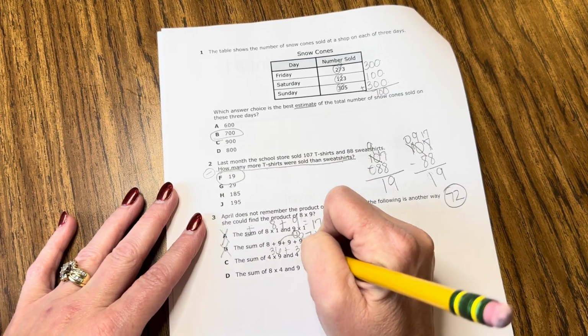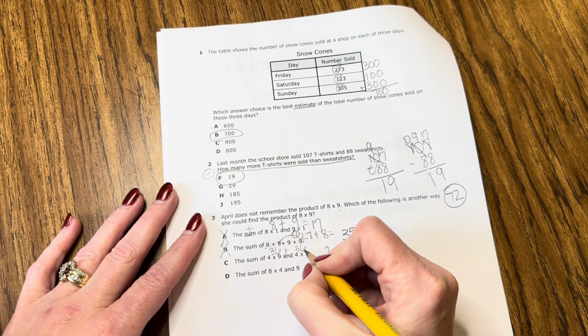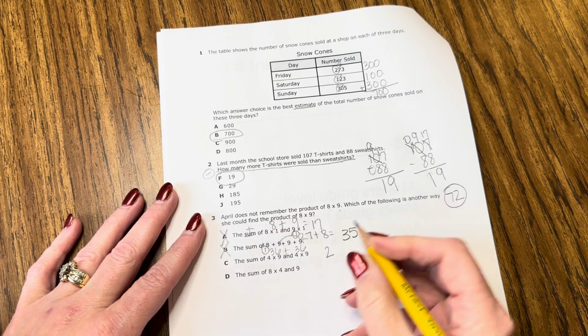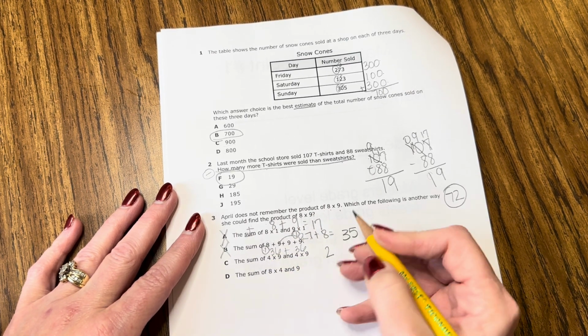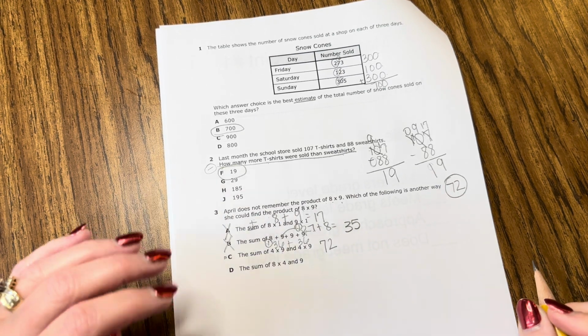36 plus 36. 6 plus 6 is 12. Sorry. Carry my 1. 3 plus 3 is 6, plus 1 more is 7. Oh, this one is 72. I'm going to put a dot there just in case.